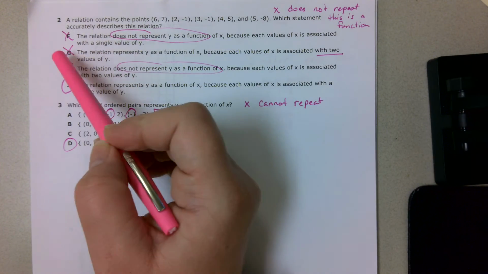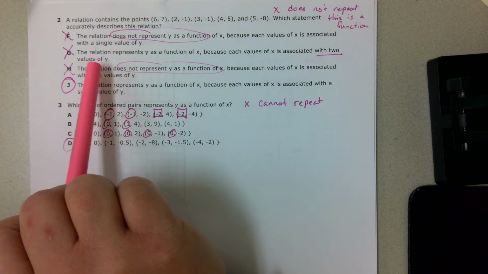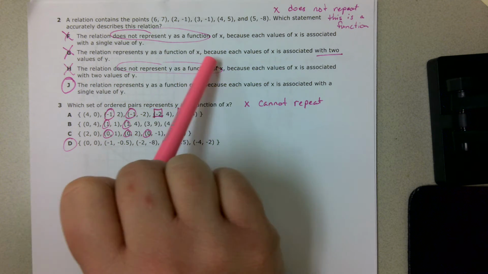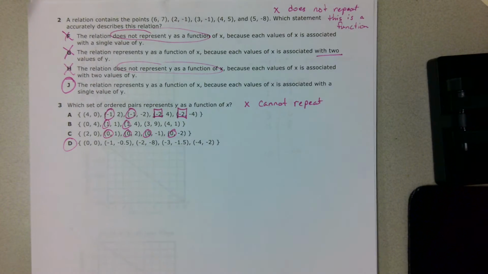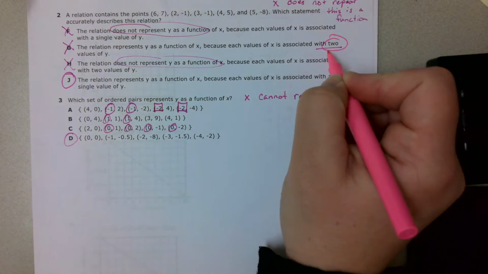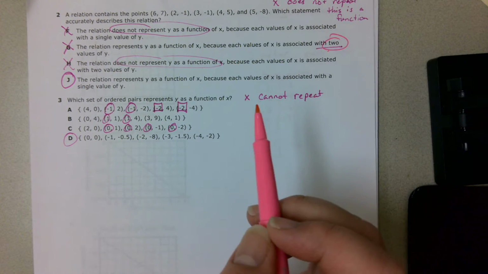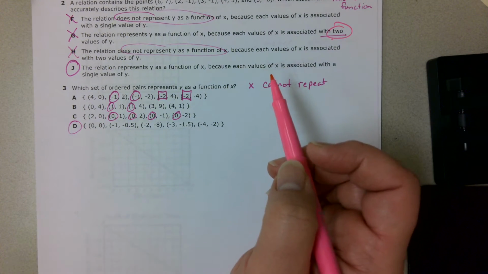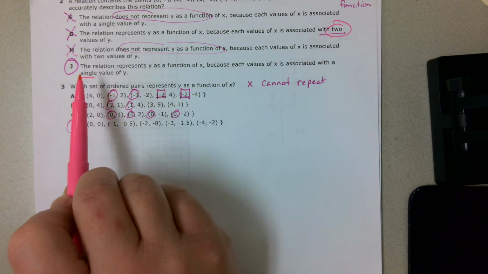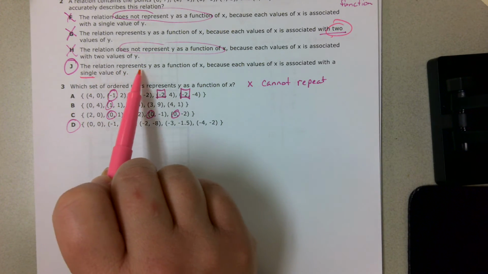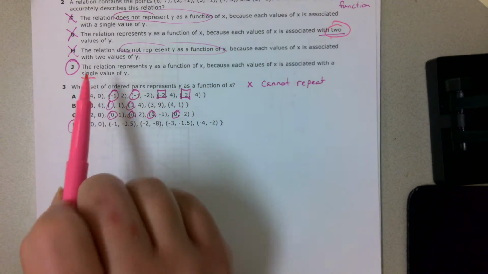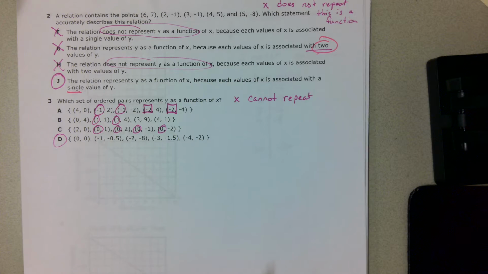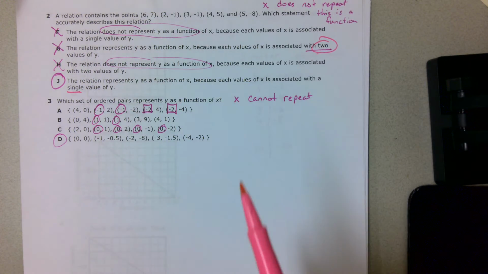Then I had to look at G and J. G says the relation represents y as a function of x because each of the x values is associated with 2 values of y. And that right there, the 2 values of y, is why that's wrong. It should only say 1 value, or as in this one, single value. So J says the relation represents y as a function of x because each value of x is associated with a single value of y. So J is the correct answer when talking about a function. And this does represent a function.